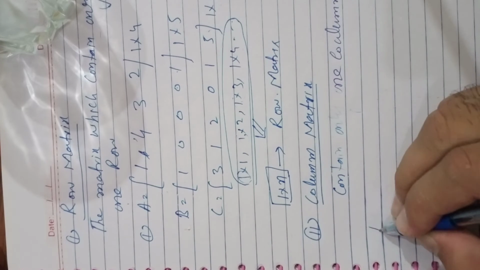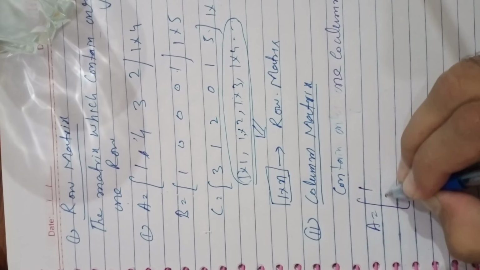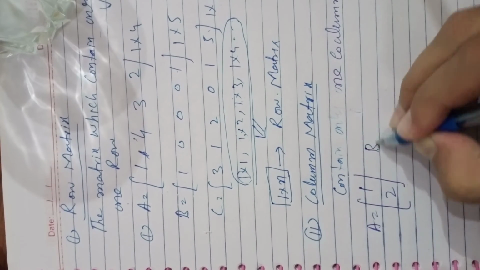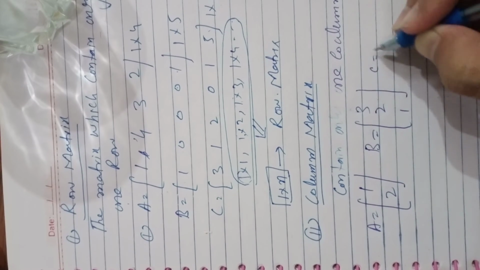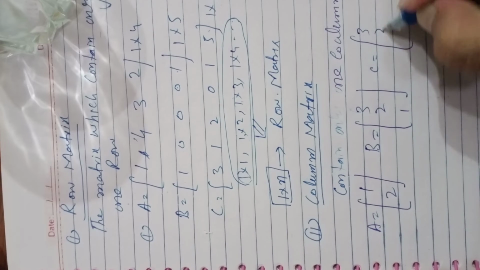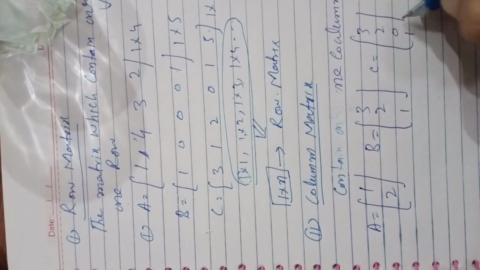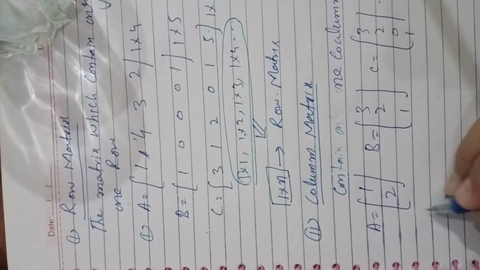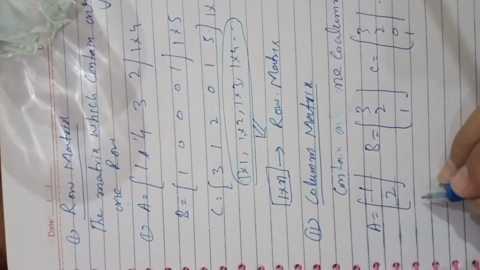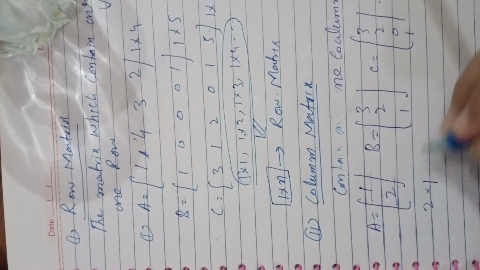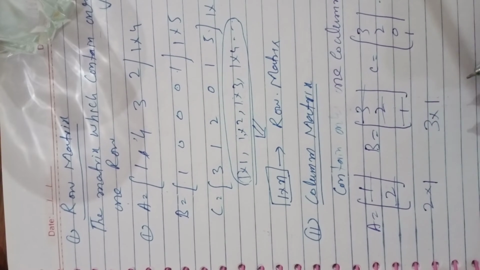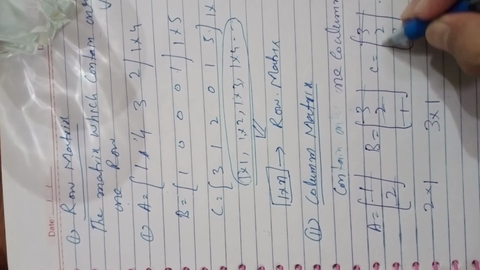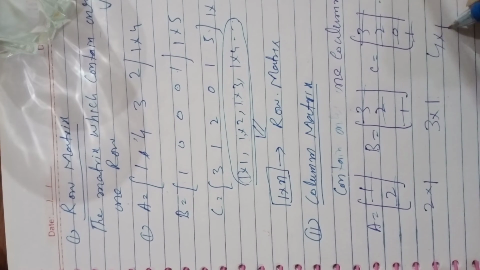For example, A is the matrix 1 2, B is the matrix 3 2 1, see the matrix 3 2 0 1, etc. So it contains 1 2, 2 rows, so 2 cross 1. It contains 1 2 3, 3 cross 1. It contains 1 2 3 4 rows, so 4 cross 1.